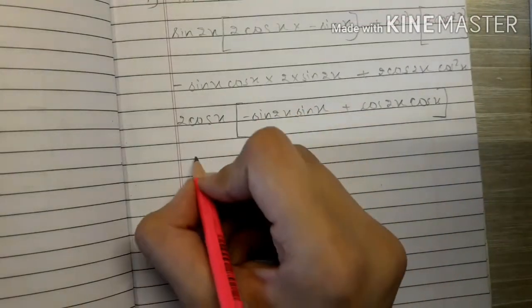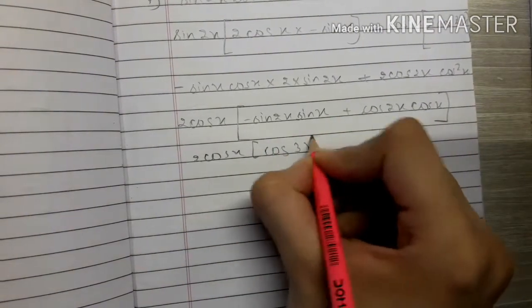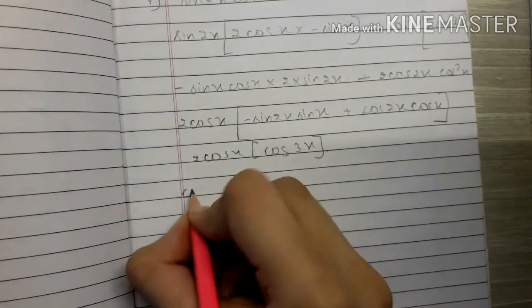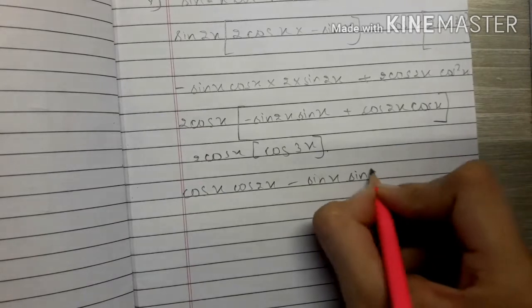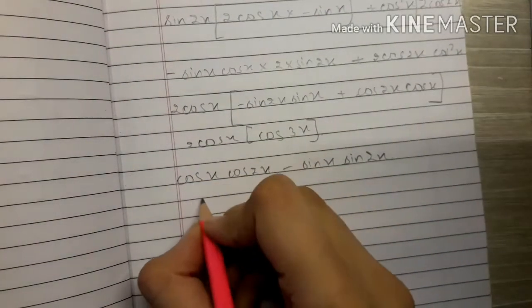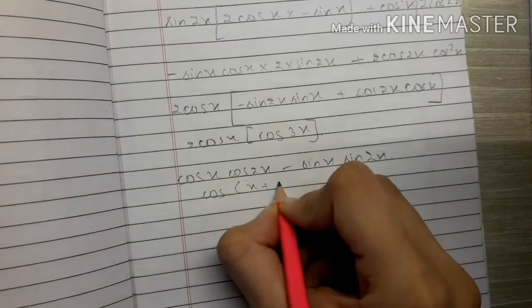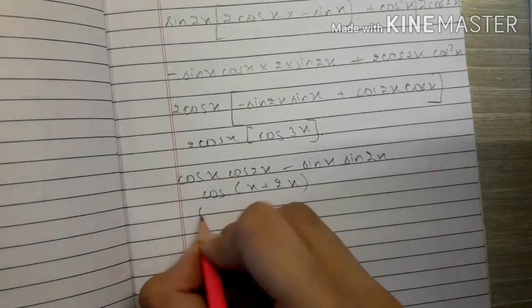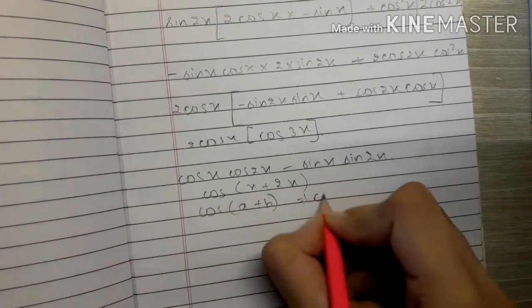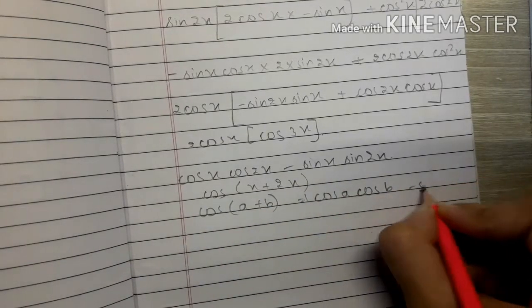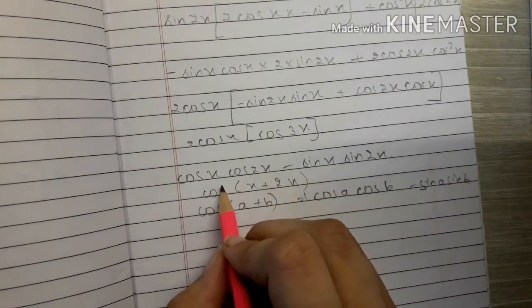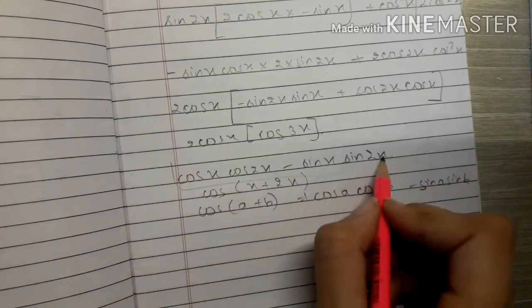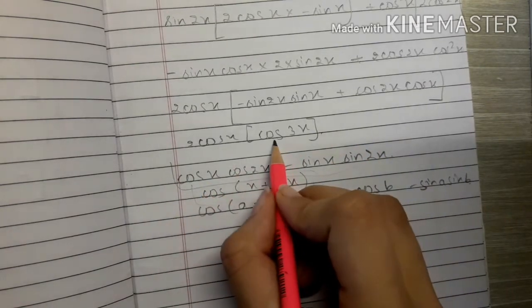So now this gives us 2 cos x into cos 3x. Let me show you why. Here we have cos x cos 2x minus sine x sine 2x. And we can see that this is the expansion of cos x plus 2x, because the expansion of cos a plus b is cos a cos b minus sine a sine b, which is similar to what we have here. x and 2x prove to be a and b respectively, which is why we can write this whole term as cos x plus 2x, which is cos 3x.